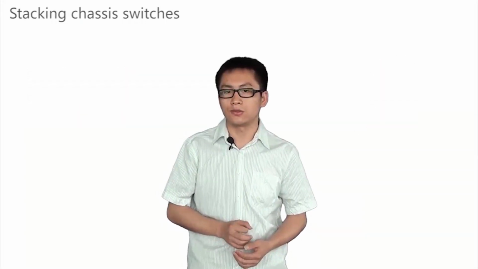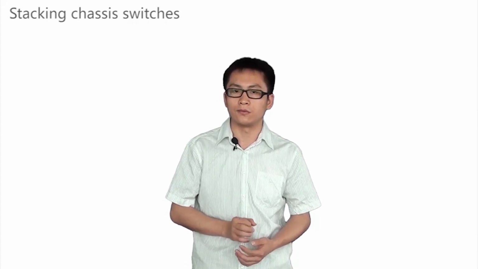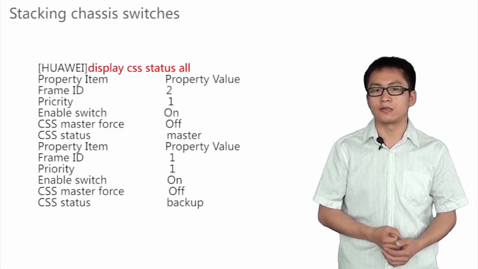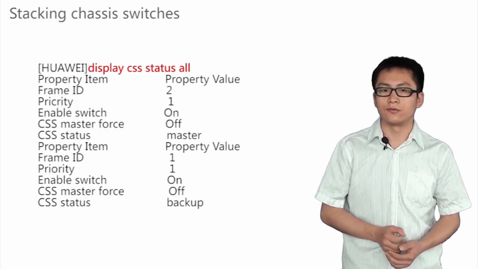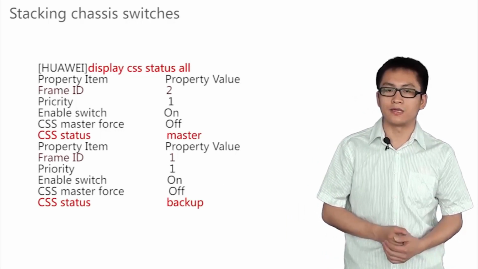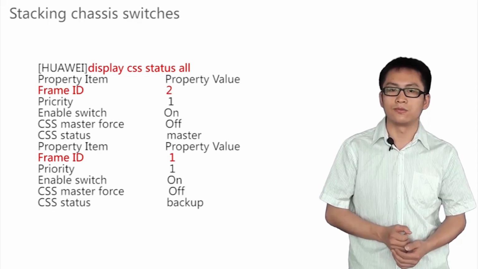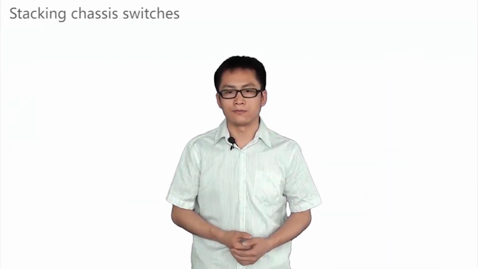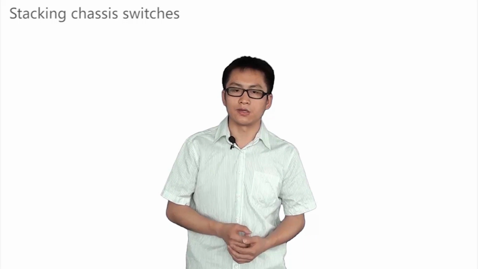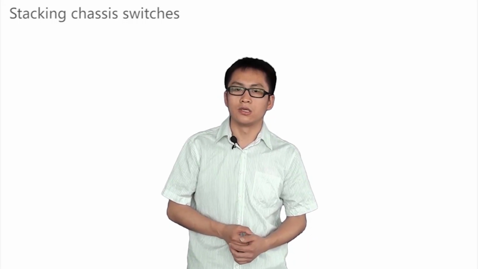You can use either of the following methods to view information about the stack system. Method 1. Use the display css status all command to view the master or backup status and the stack ID of each member switch. Method 2. Observe the indicators on the VSTSA card of a switch to track the master or backup status and the stack ID of the switch.